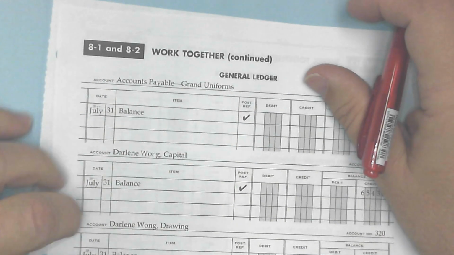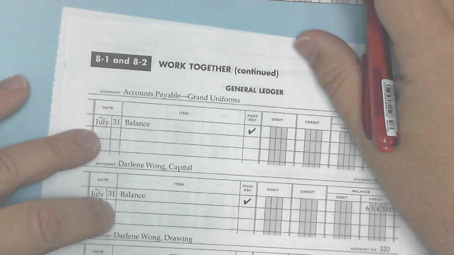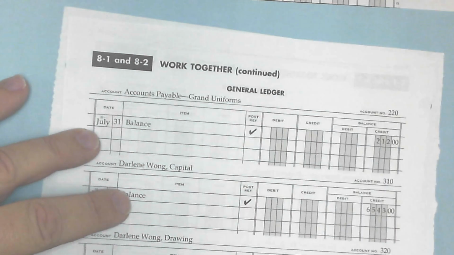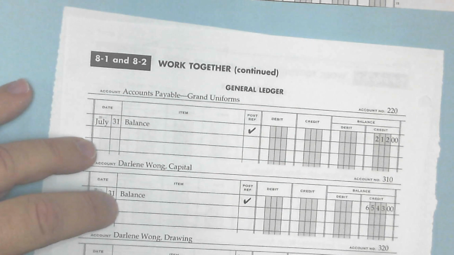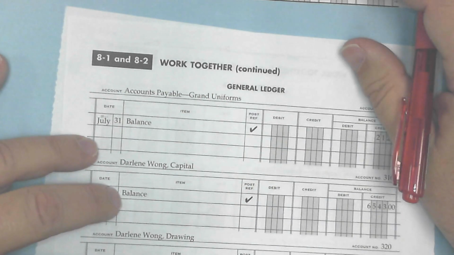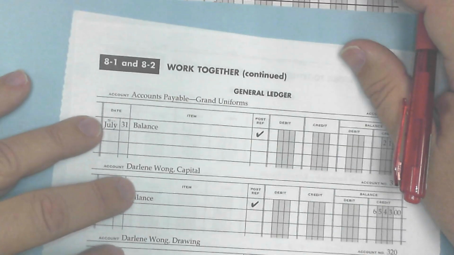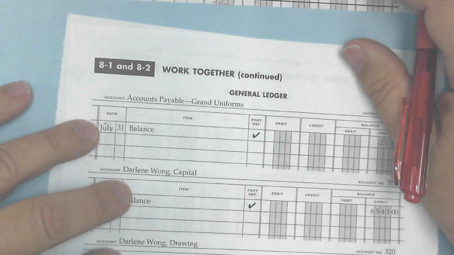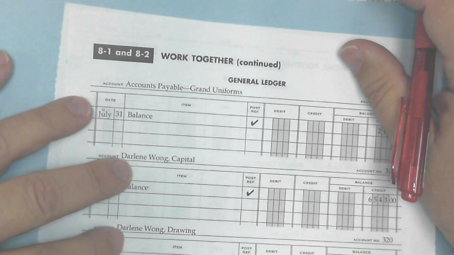I wrote the capital down on the drawing account on the general ledger.